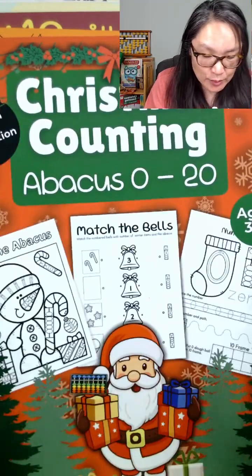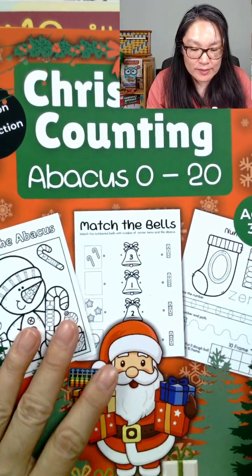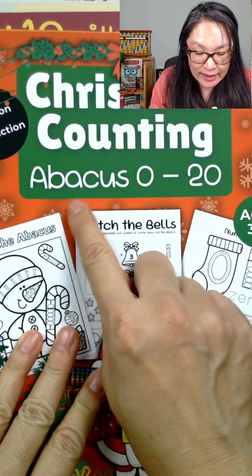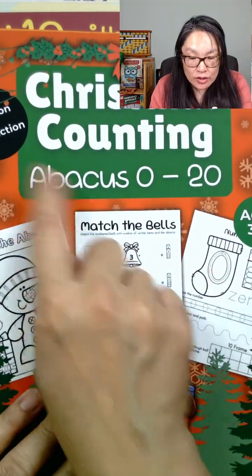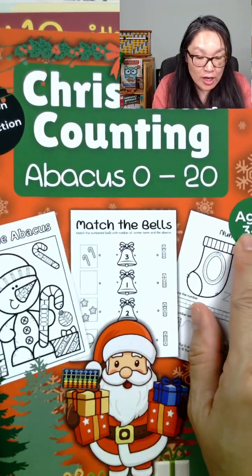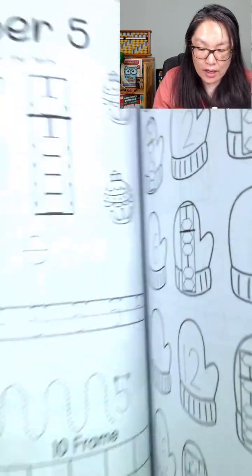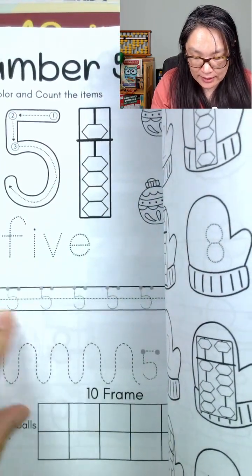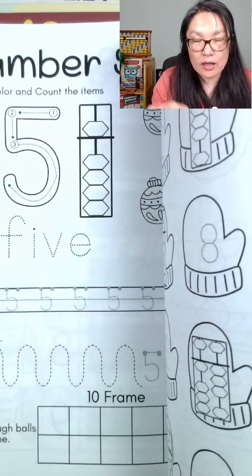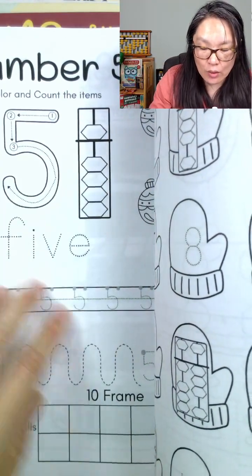And then my last book on my bookshelf right now is the Christmas counting, where I actually do adding and subtracting. So here I added that it's for adding and subtracting depending on how old the kids are. Ages 3 can still do it because I walk them through tracing and looking at the numbers. So obviously when I talk about the introduction to Abacus, I won't have tracing.